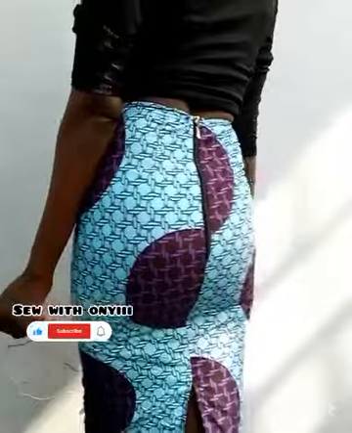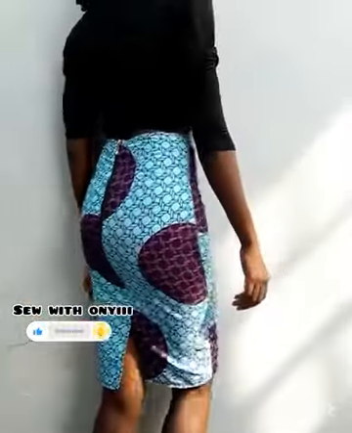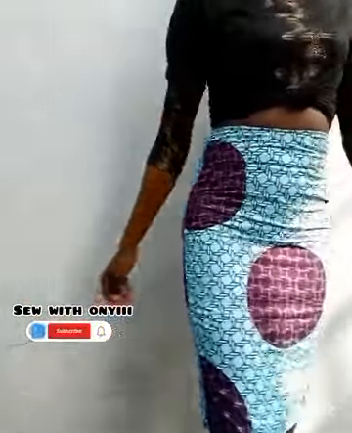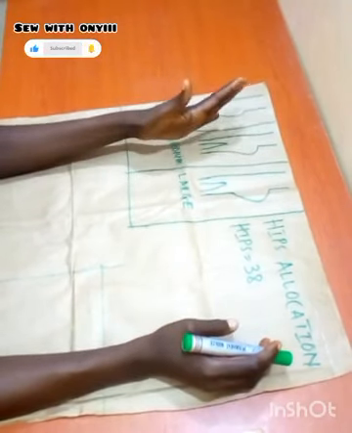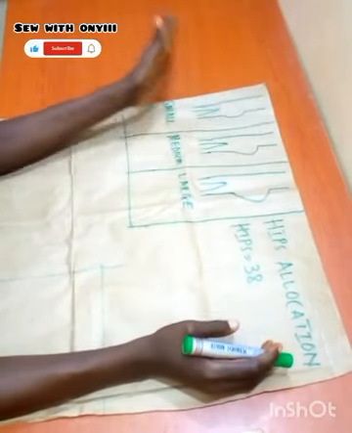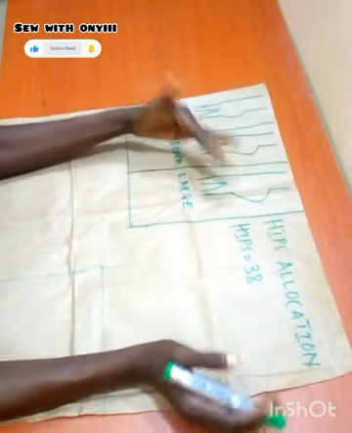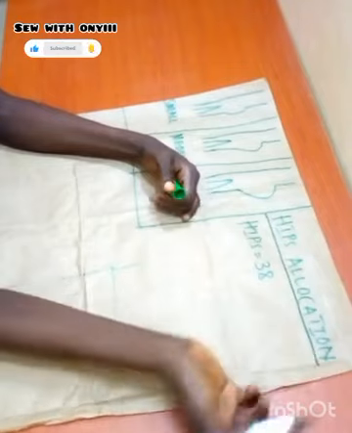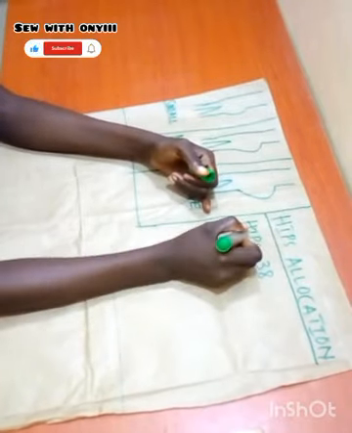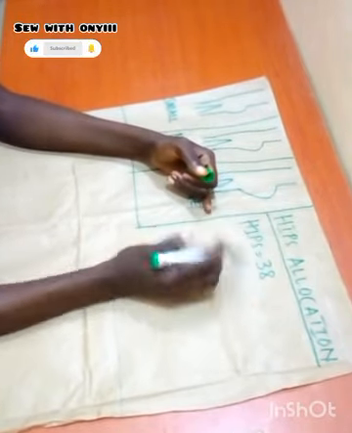In this video, I want to show you how to make a pencil skirt with a butt effect using the hips allocation method. Hips allocation has to do with measuring your client's front hips separately and your client's back hips separately. One thing with hips allocation is that this is the hip circumference of your client.